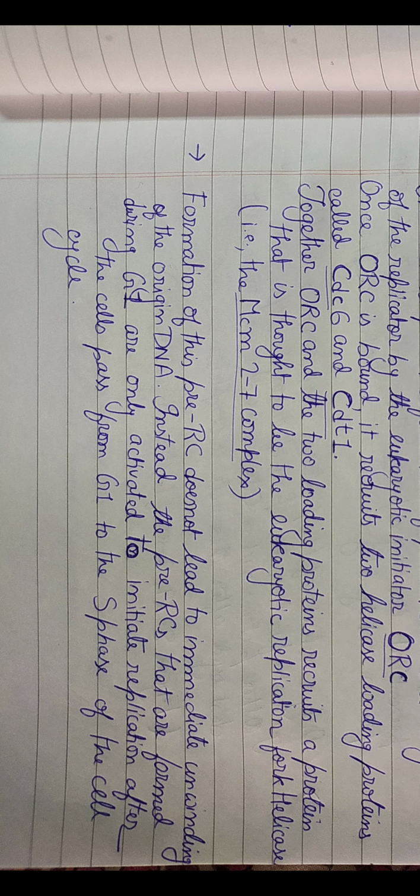Now, formation of this pre-replication complex does not lead to immediate unwinding of the origin DNA. By binding, this pre-replicative complex does not immediately start to function.